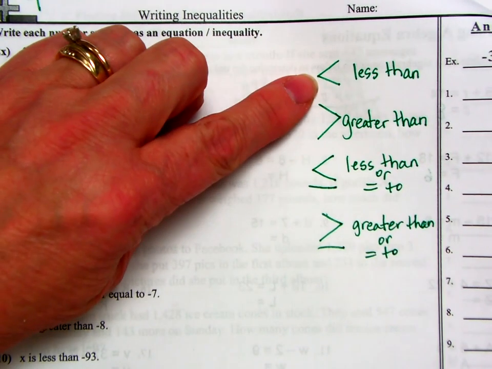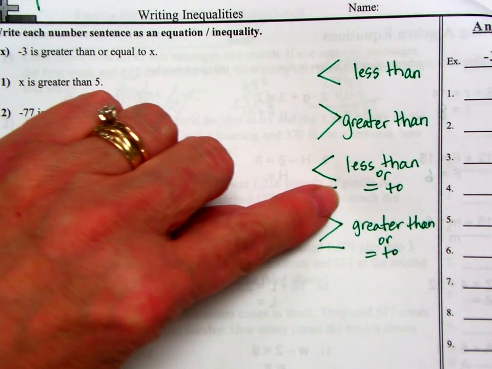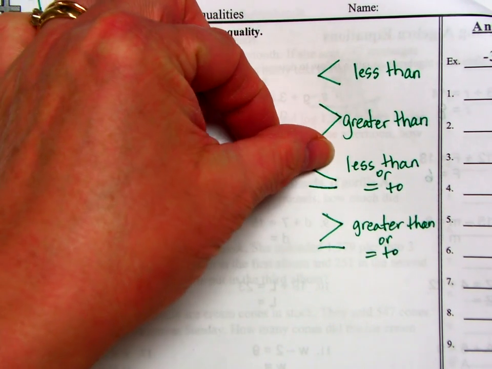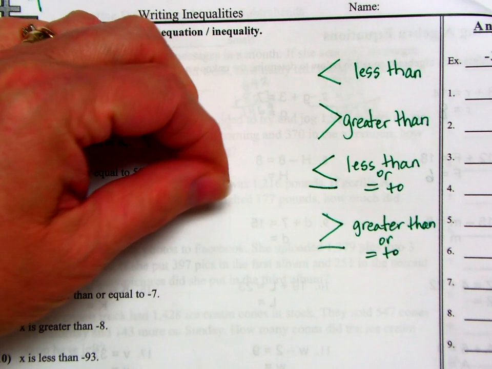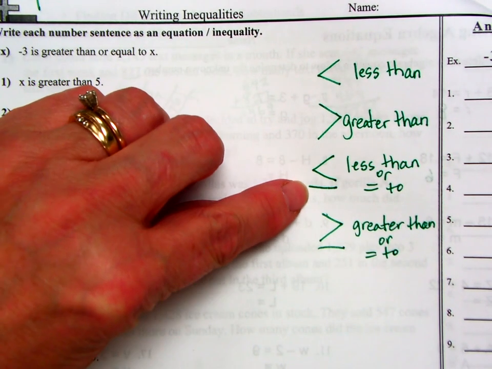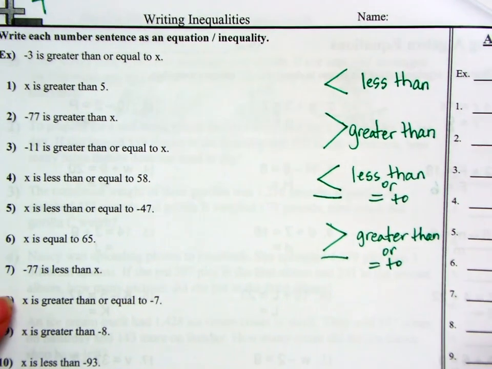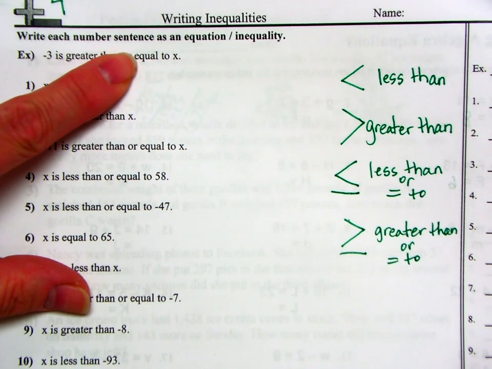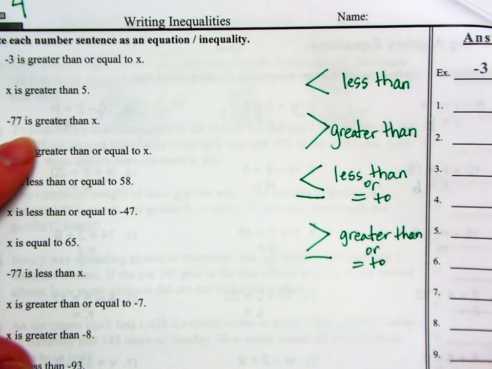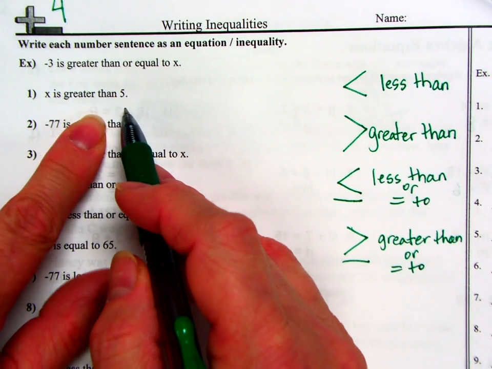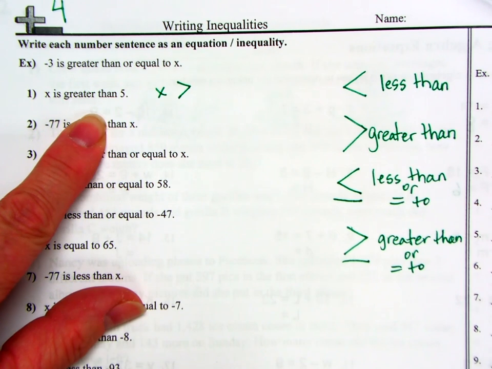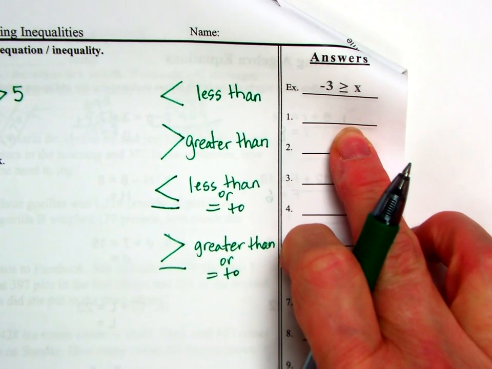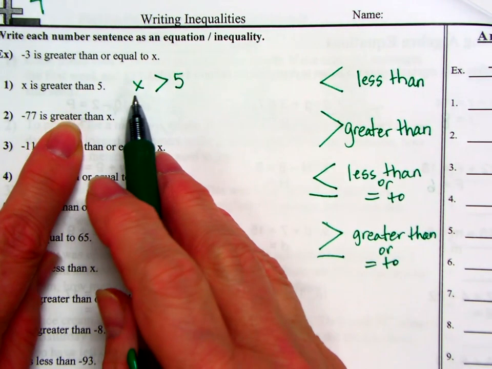All right, so basically we just have these 2 symbols, and then we put an underline underneath it. So this part sort of looks like an equal sign. It's a little crooked because this is less than or equal to. Now, for this page, all you have to do is write the symbol for this part in the middle. Okay? So, x is greater than 5. You would write x, that symbol right there, 5. And you can write this over here on the answer line, or you can write it right beside.